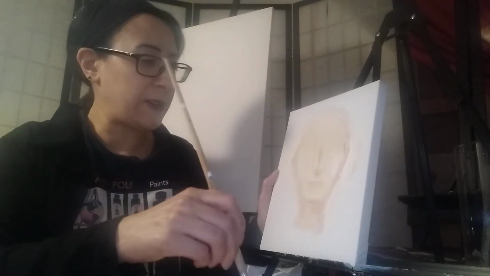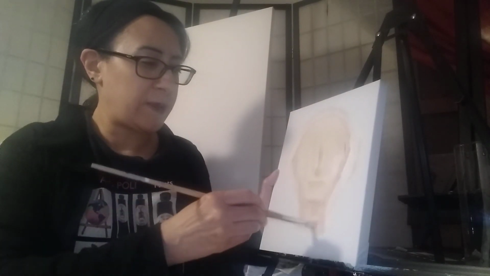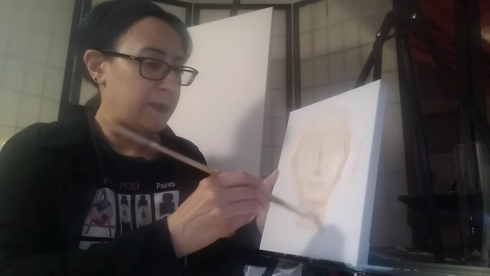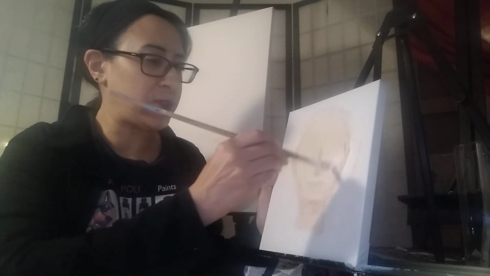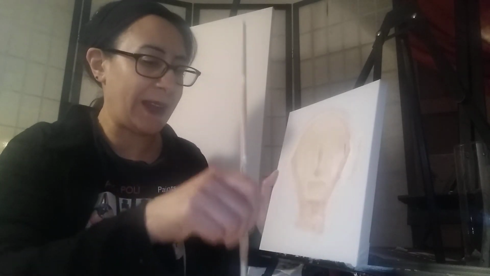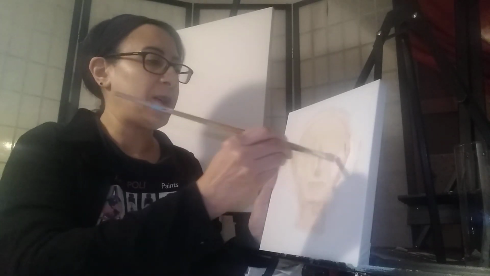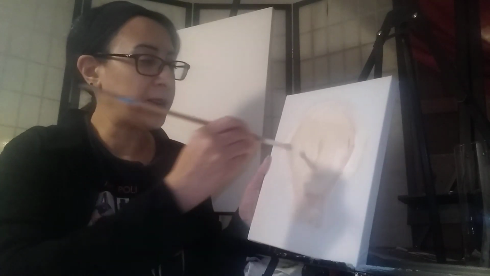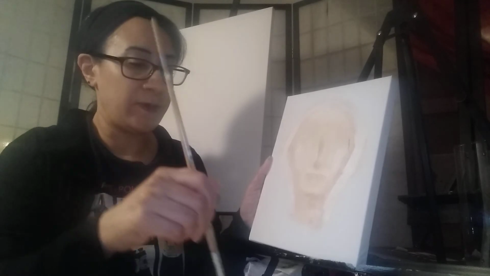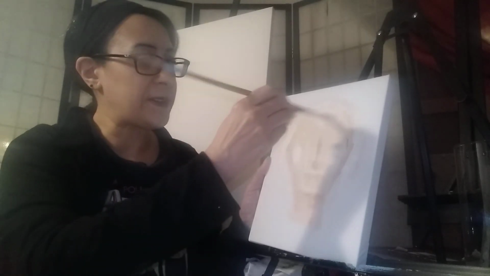I went back to my larger brush, and I'm putting in those light areas. And don't forget, when your brush becomes too dirty, you're going to have to go back and dab it out, because when you're working wet on wet, sometimes you do pick up another color that you might not want on the brush at that time.